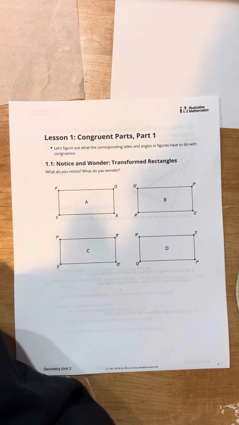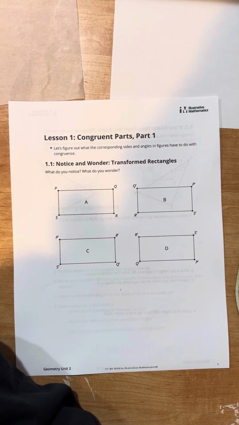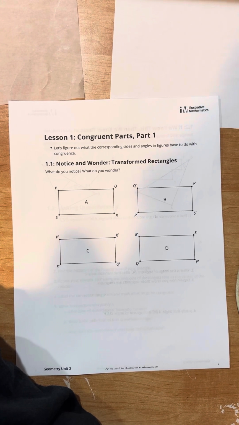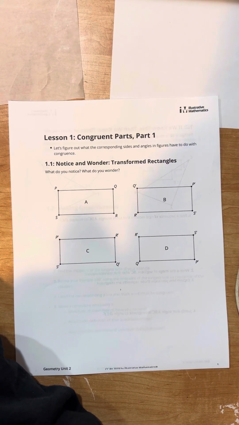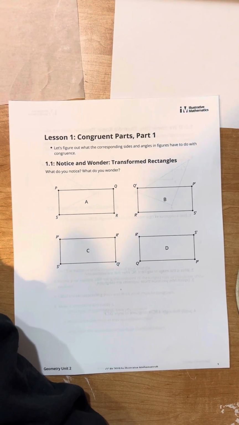Okay, we're going to try something new today. This is Unit 2, Lesson 1. It's a Monday, and I decided I want to get you ready for video lessons because there's going to be a time or two this year probably where I get sick or something, and I'm not going to be able to be there.